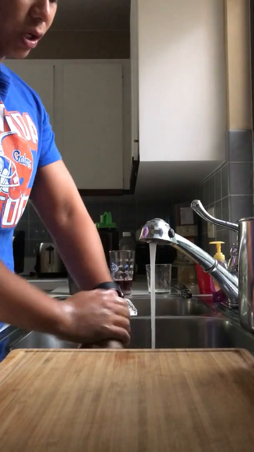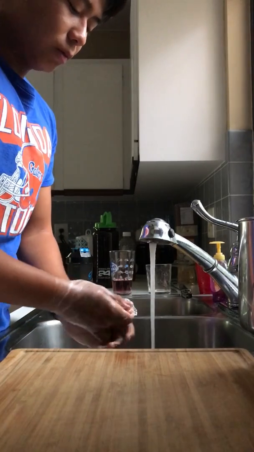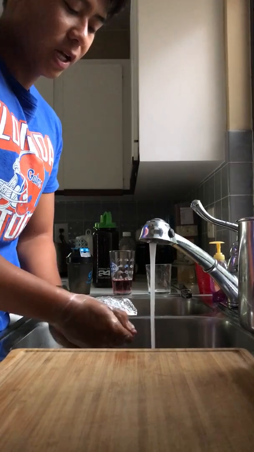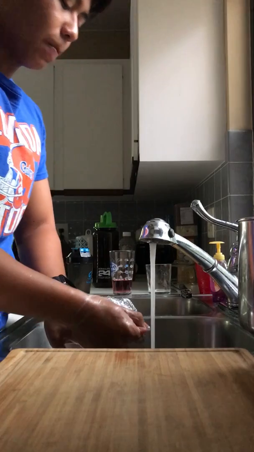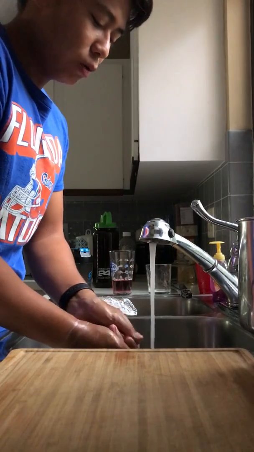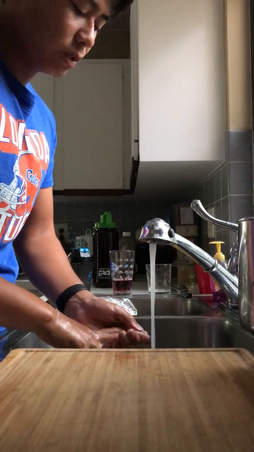So you always want to wash around the wrist, and they always tell you to wash around the nail area, because people always miss that, and it can still contain some feces or anything else you want to kill with the antibacterial soap. So always wash around the nail crevices, the cuticles, and everything else.